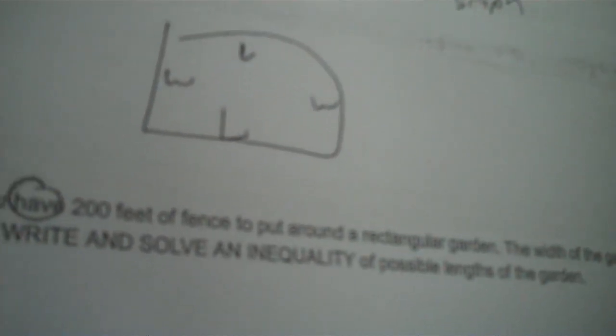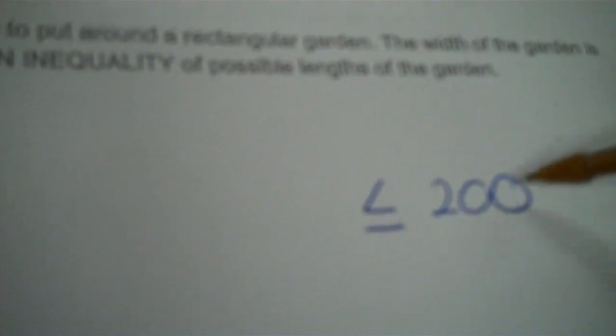Okay, story problems. You have 200 feet of fence to put around a rectangular garden. The width of the garden is 40 feet. Write and solve an inequality of possible lengths of the garden. Okay, inequality means you need a greater than or a less than sign. It says have, so it would be less than or equal to 200. Okay, 200 is as high as you can go. Since that's a high number, you're going to eat 200.